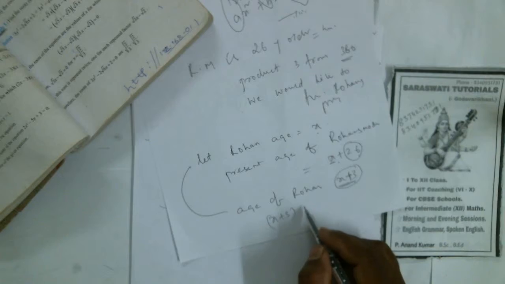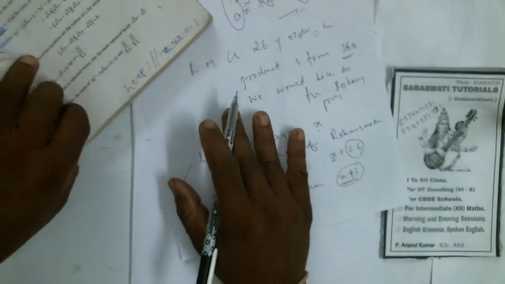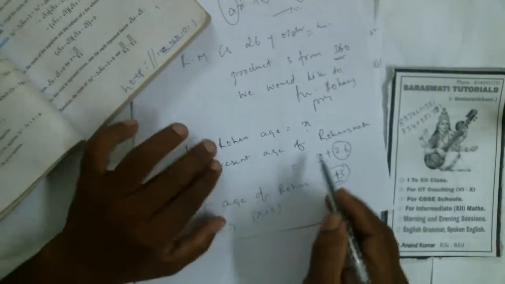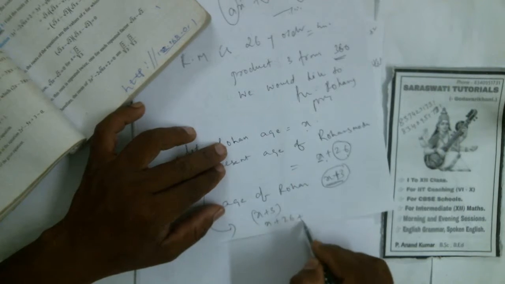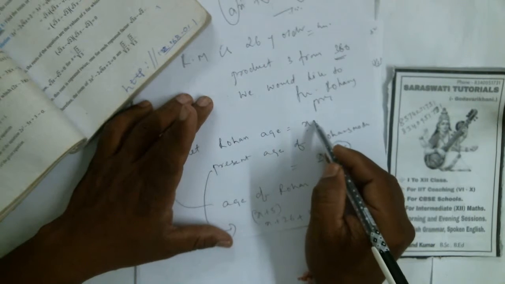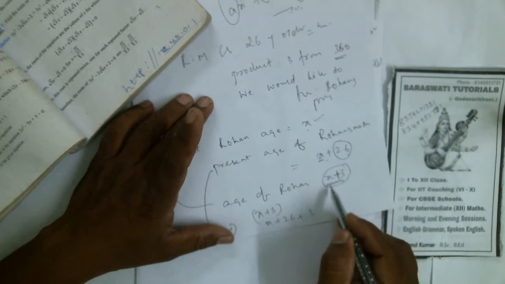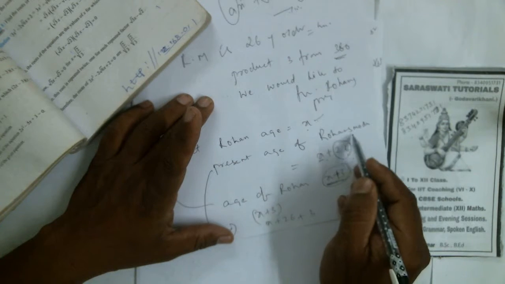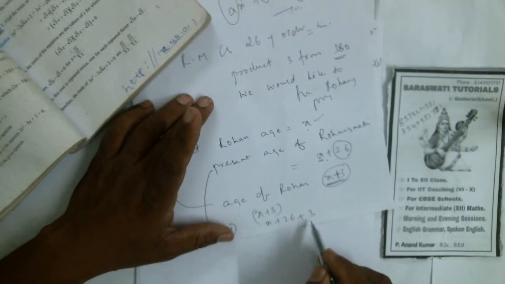And next, Rohan's mother also going to change here. Why? Because from now 3 years. Okay. So 3 years from now, so we have to add here plus 3. So x plus 26 plus 3. Why? Because Rohan's present age is x. 3 years from now, so we have to add here 3 years. Next, present age of Rohan's mother is x plus 26. 3 years from now, so we have to add here.